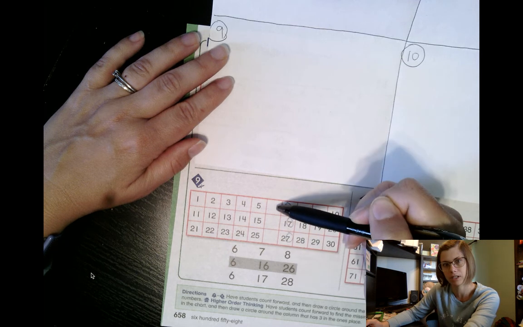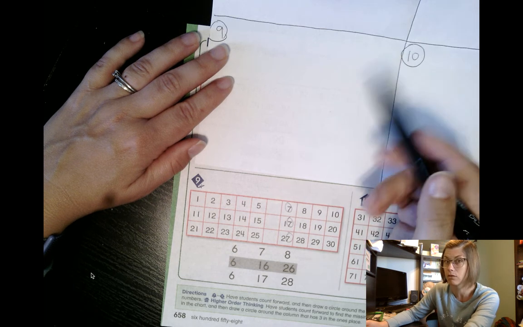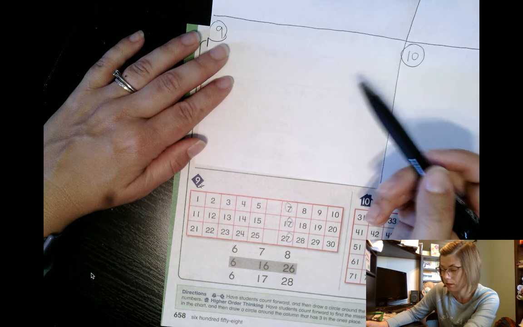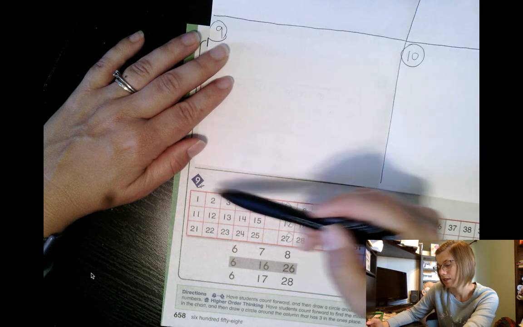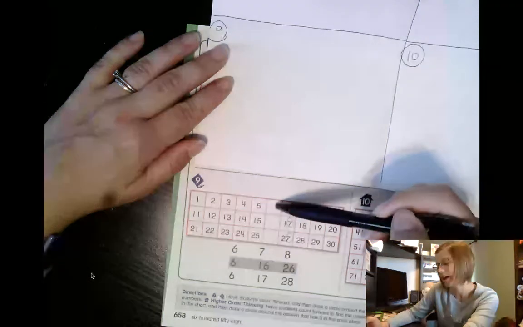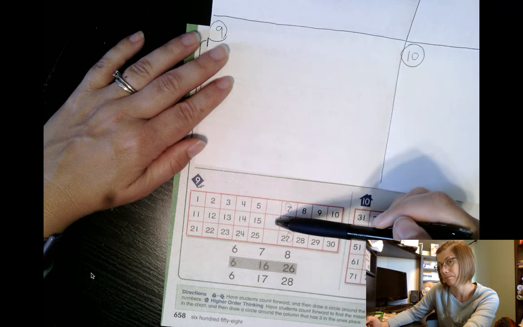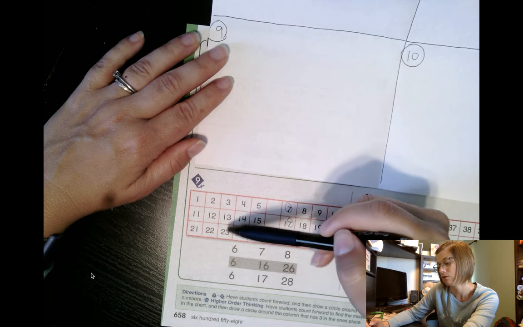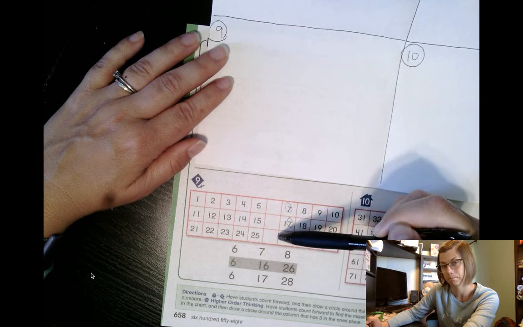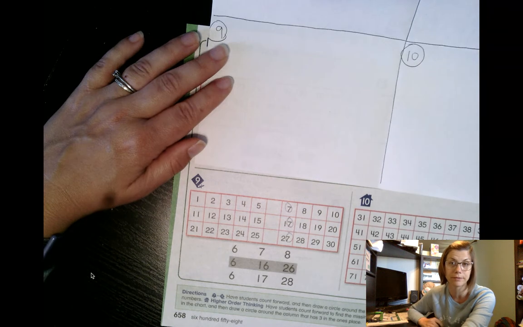What comes next? This one's tricky, I know. You might need extra time on this one. You could count 1, 2, 3, 4, 5, 11, 12, 13, 14, 15, 21, 22, 23, 24, 25. I wonder what you'll try.